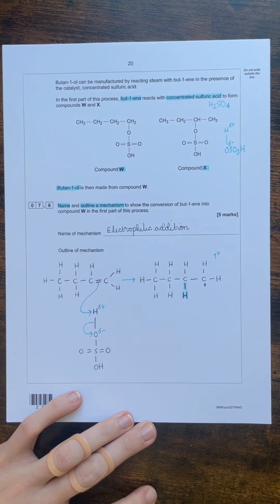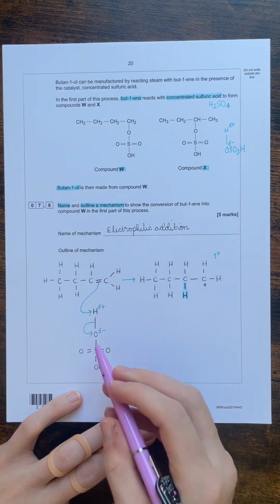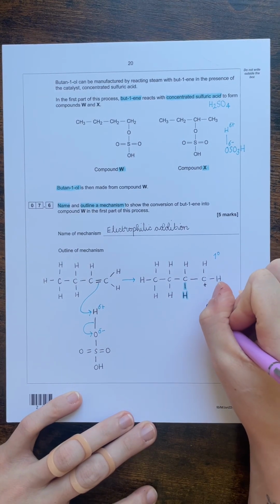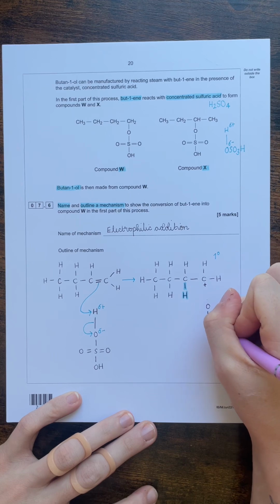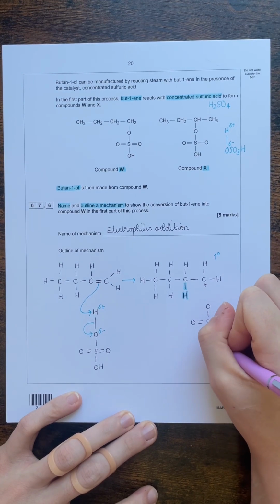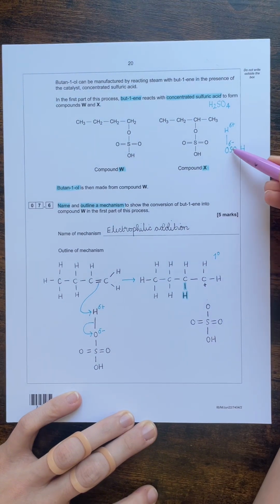That's our intermediate structure. We then need to draw what's left of the electrophile. So we've got the O and the S and then the two double-bonded O's, and again you wouldn't need to draw all of this out. You could use the OSO3H version from up there.